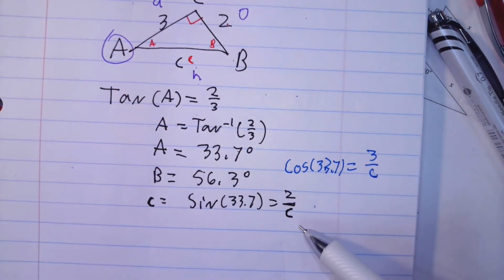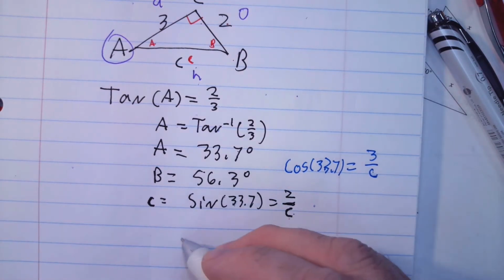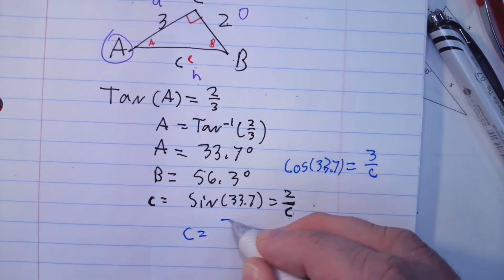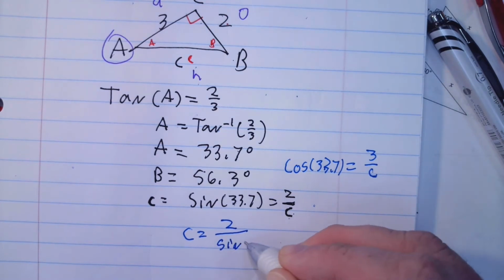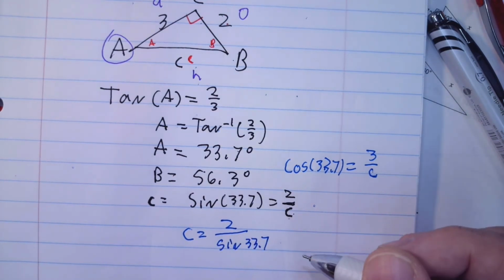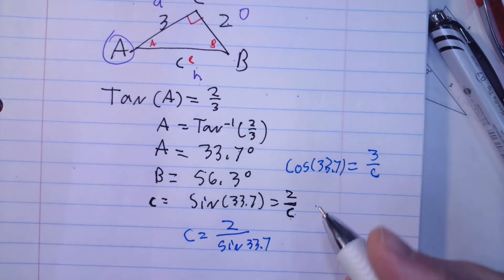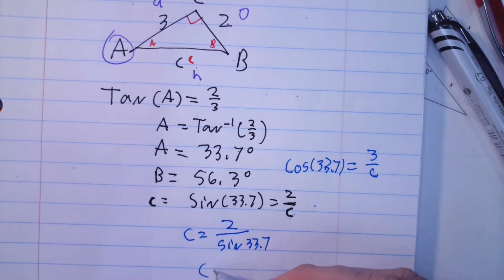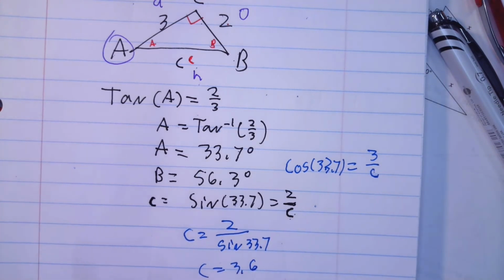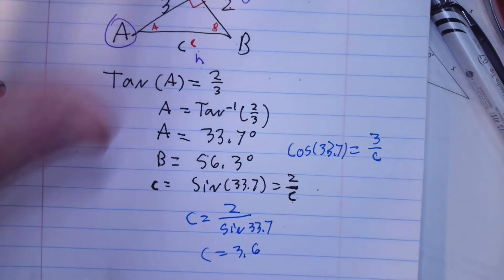Okay, so I'm going to switch places here. So c is going to equal 2 sine 33.7. And what's that going to be? 3.6. Is that right? Questions?